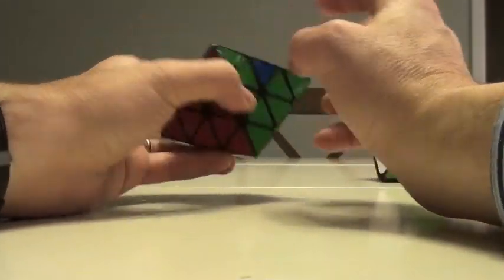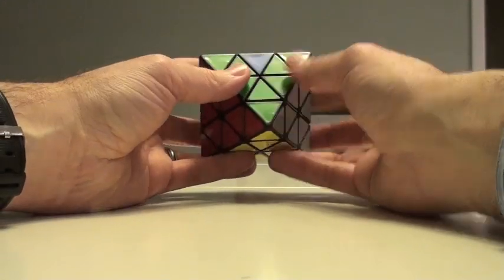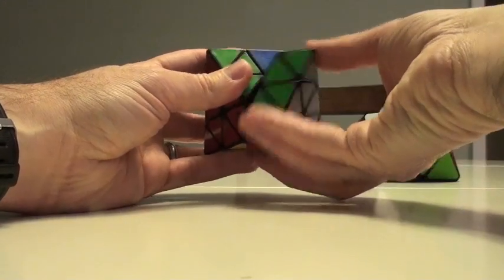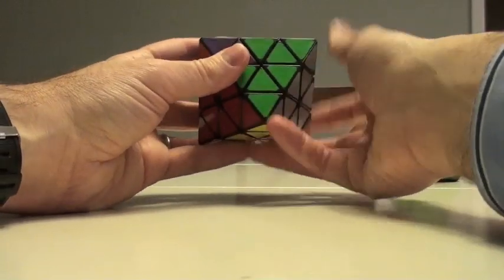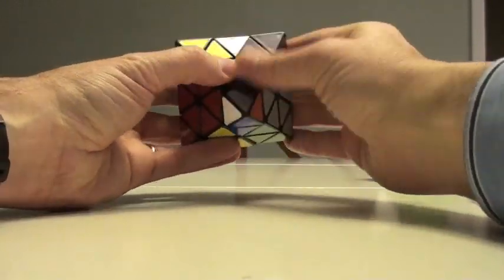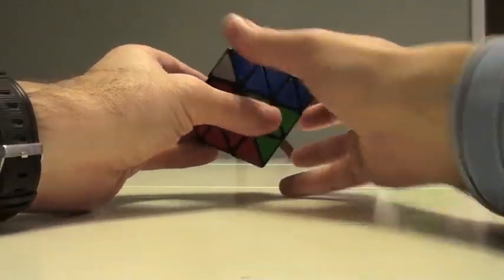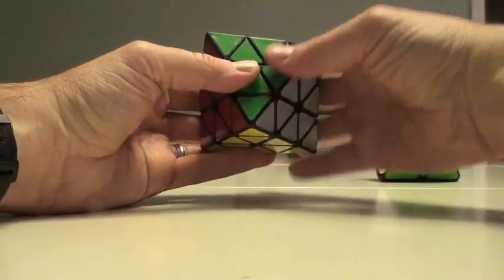Let's say I wanted to rotate it back. All I would do is reverse that algorithm. So instead of R U, I do Ri, Ui, R Ui, Ri, Ui, R. And then that brings it back.